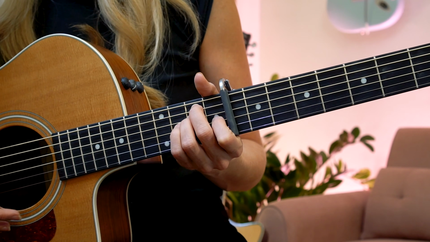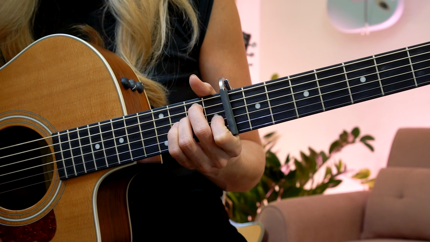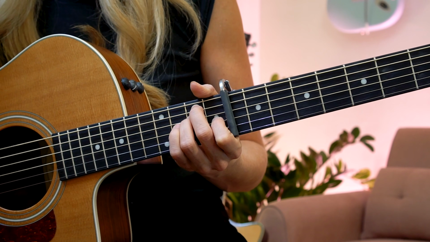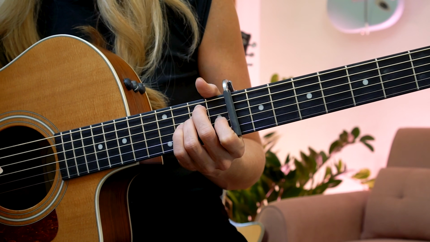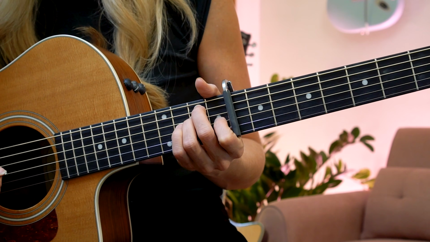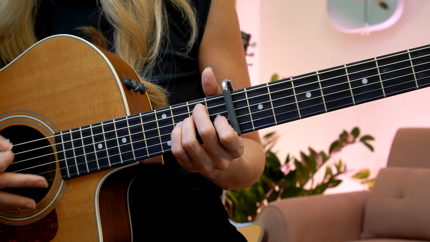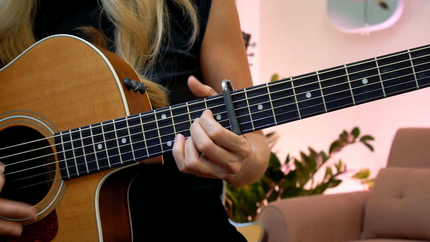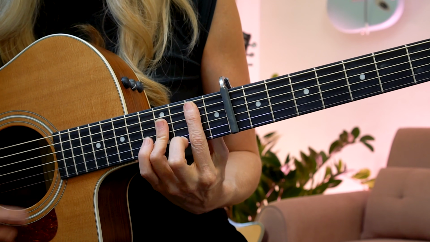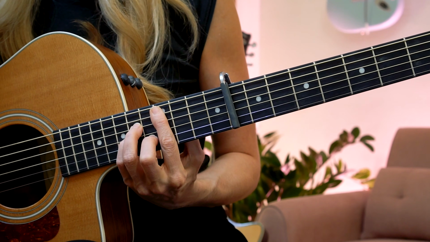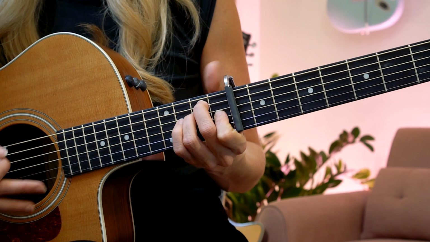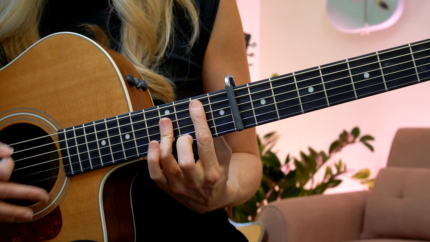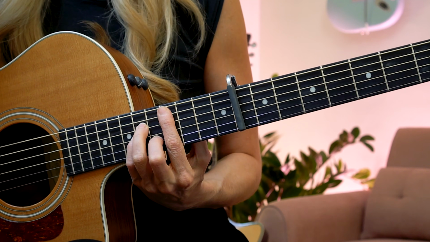The next capo location is the key shape of E, which has the capo on the 8th fret. So I could play capo on the 8th fret in the key shape of E. The 1, 4, 5, 6 chord progression is still the chords of C, F, G, and A minor, but in this key shape, they will look like E for the 1, A for the 4, B for the 5, and C sharp minor for the minor 6. So I have E is the 1, A is the 4, B is the 5, C sharp minor is the minor 6.